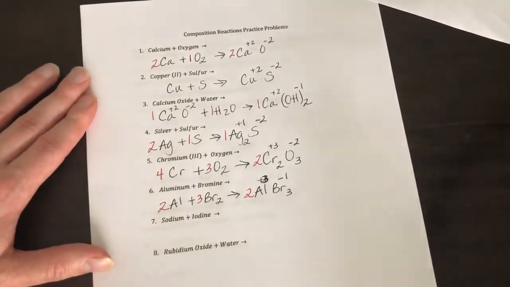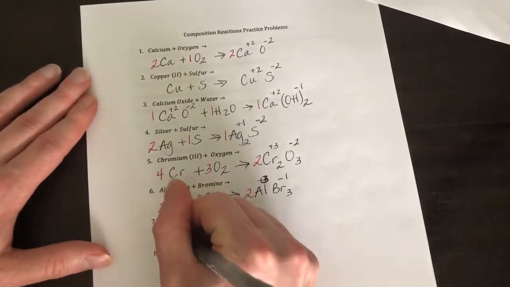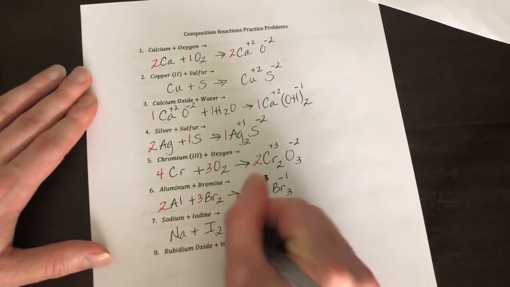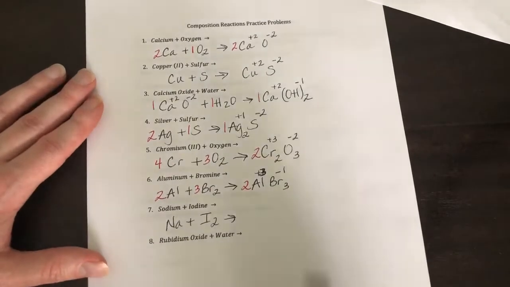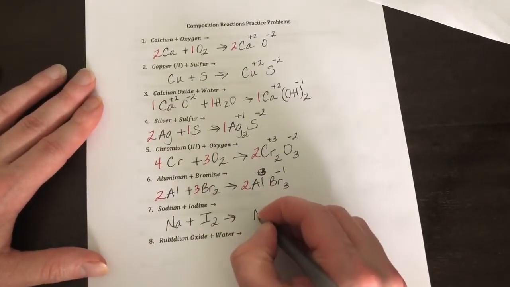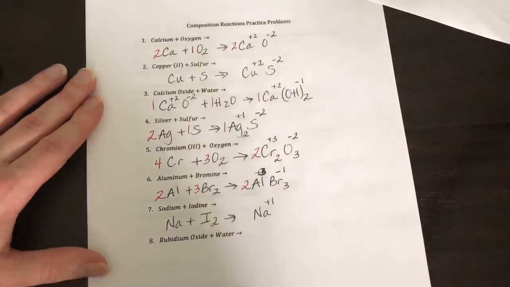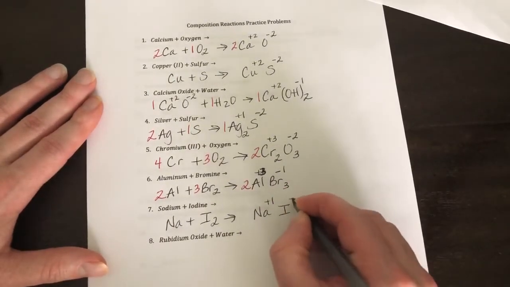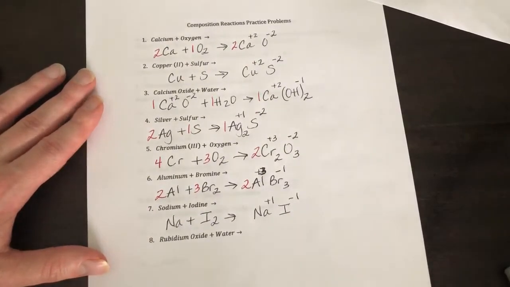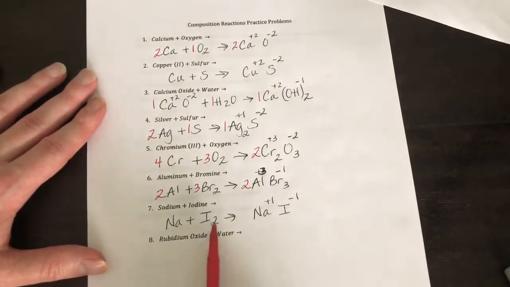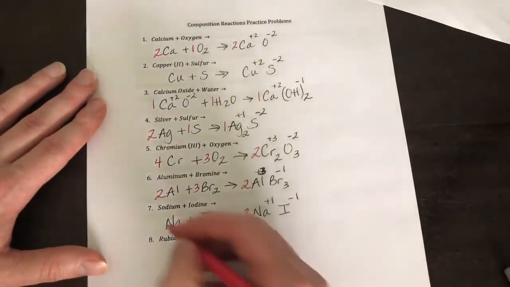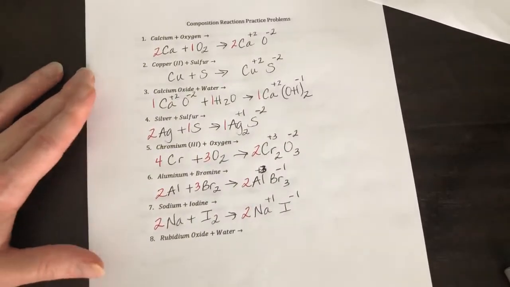Okay, last 2. Symbol for sodium is Na. Symbol for iodine is I2 because it's a diatomic molecule. Okay, so a metal plus a nonmetal gives you an ionic compound. Sodium has a +1 charge. Iodine has a -1 charge. No need to crisscross because they're equal and opposite charges. So I have 2 I's on this side. I need to get 2 I's on this side. 2 Nas, 2 Nas. It'll be balanced.